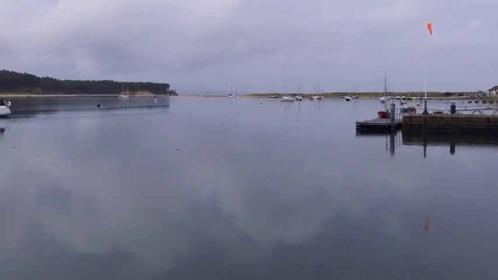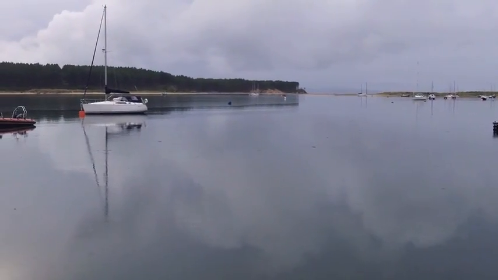Or the distance across a mouth of a river like this, the River Findhorn in Scotland.